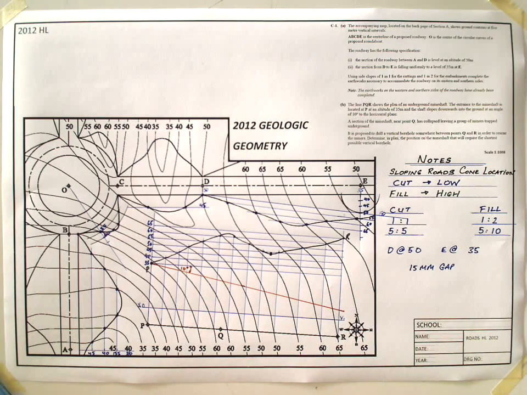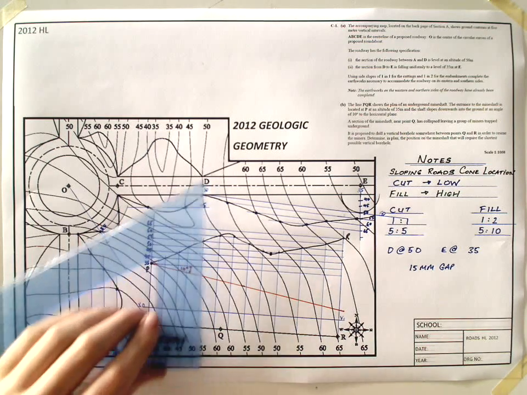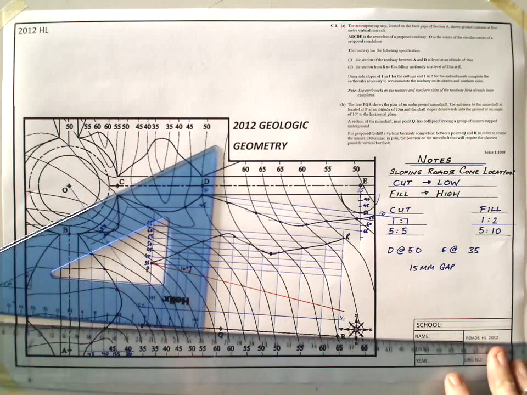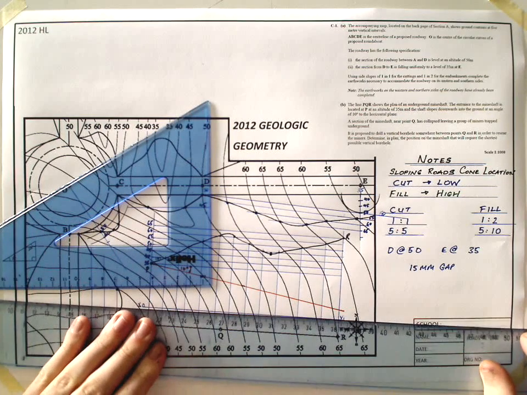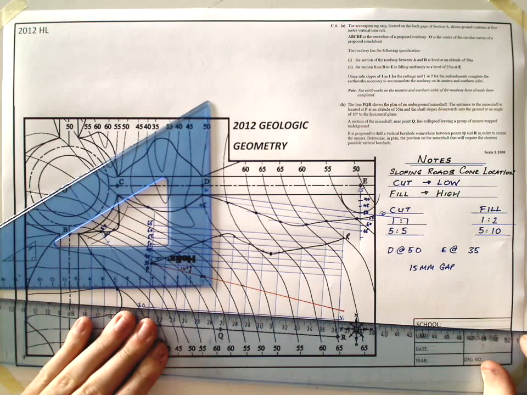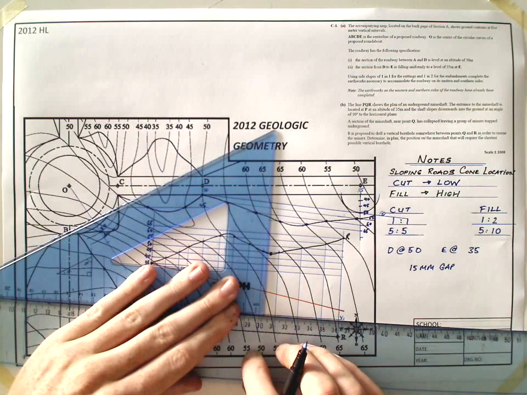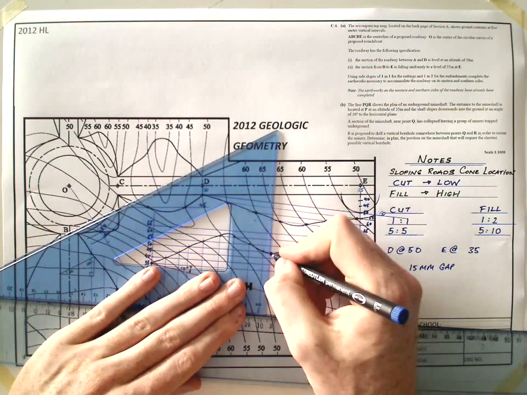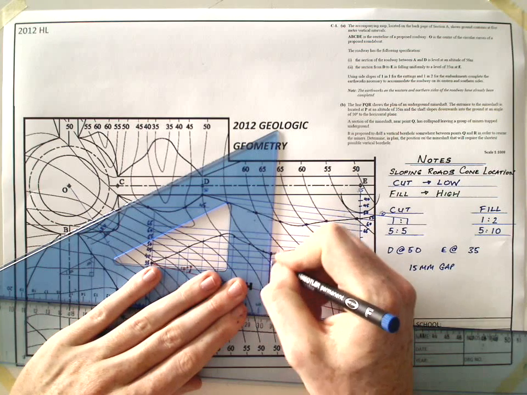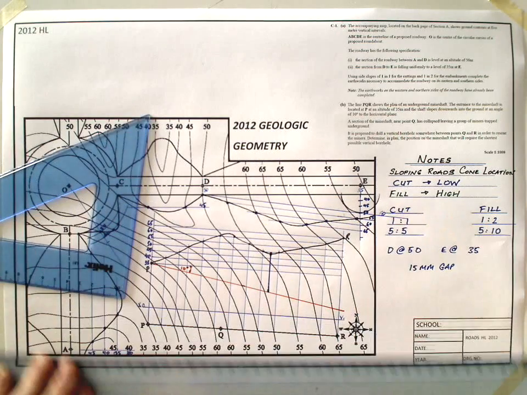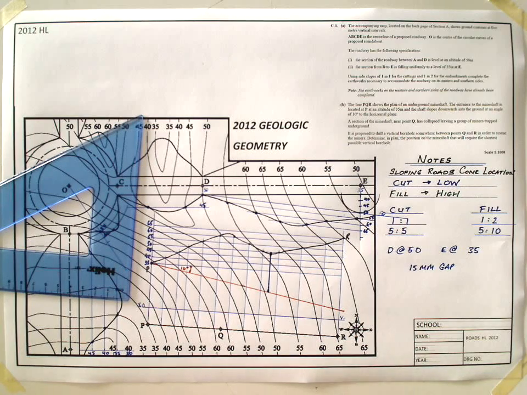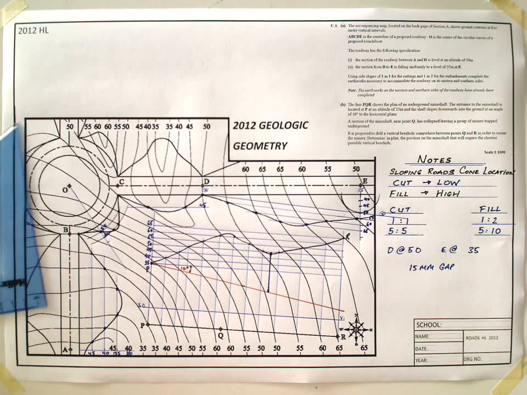And it's a vertical, it's going to be a vertical borehole. So I'm going to draw in a vertical line here. That line there in blue, that there is the shortest vertical borehole between Q and R.